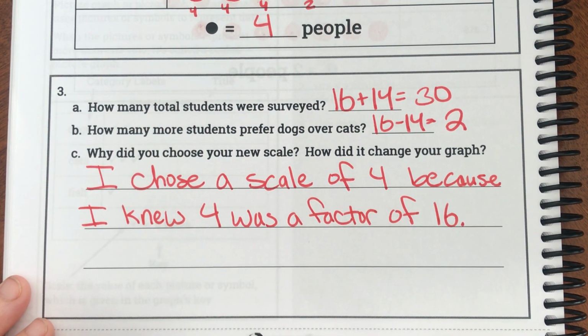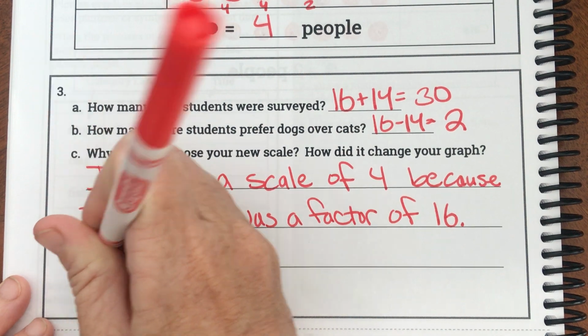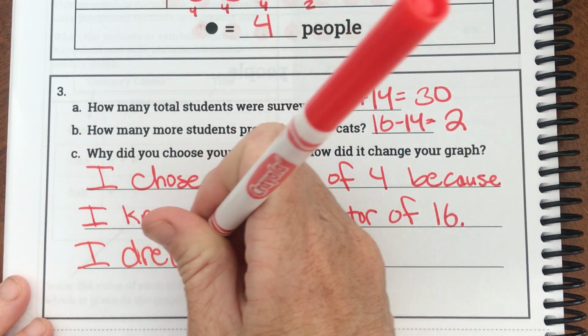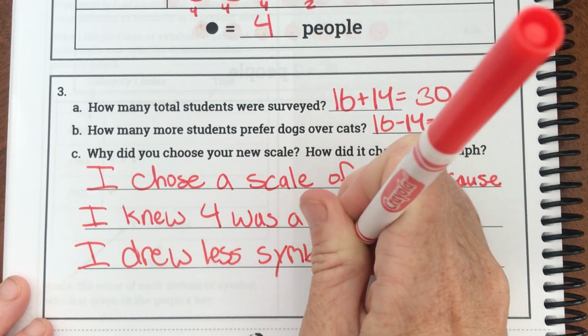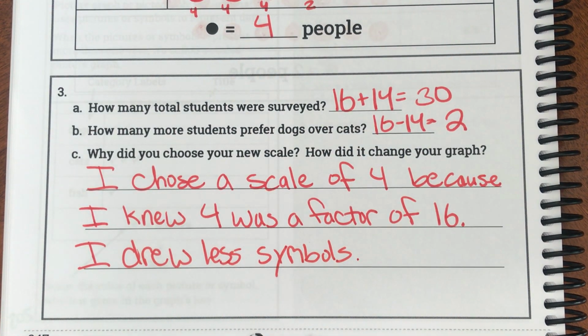And how did it change the scale? Well, I drew less symbols. That was one way it changed the scales. When it was 2 people, you would have had to draw more of the symbols.